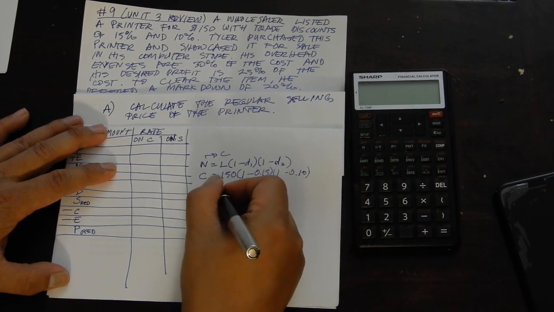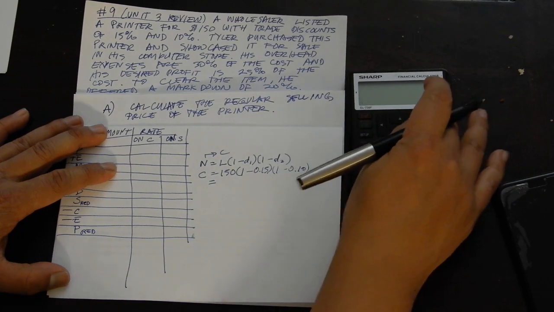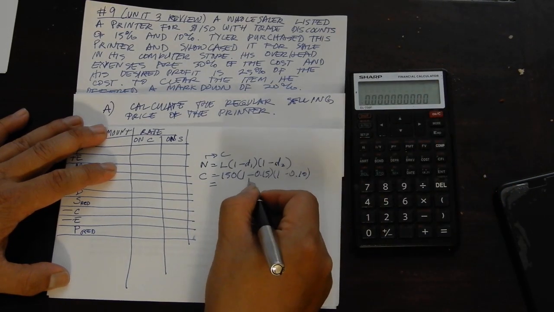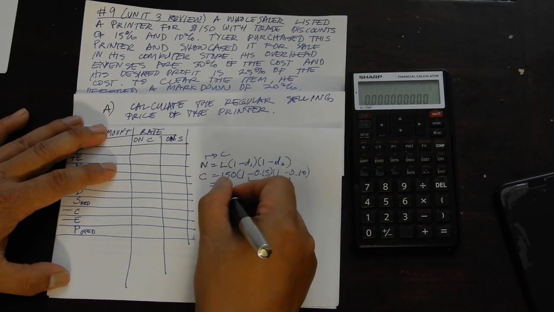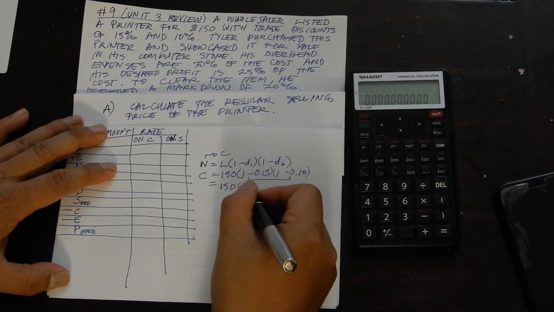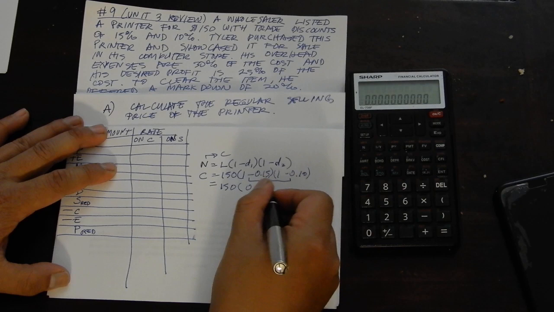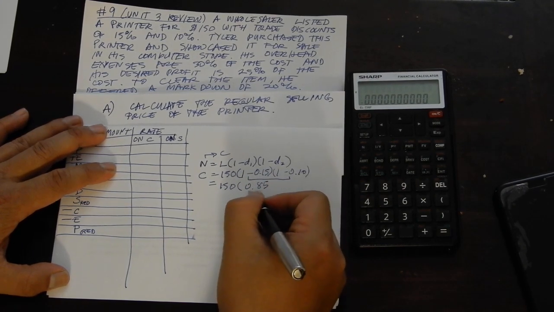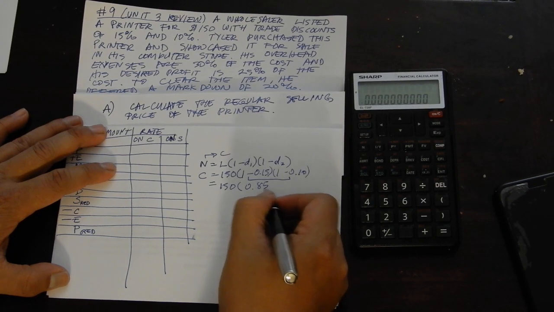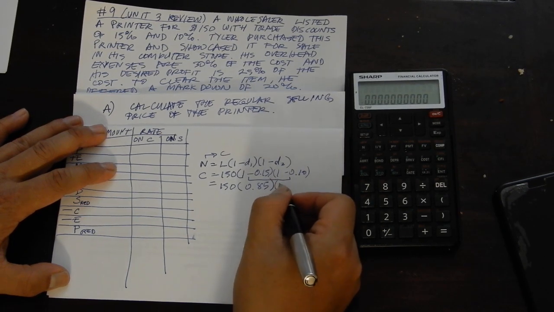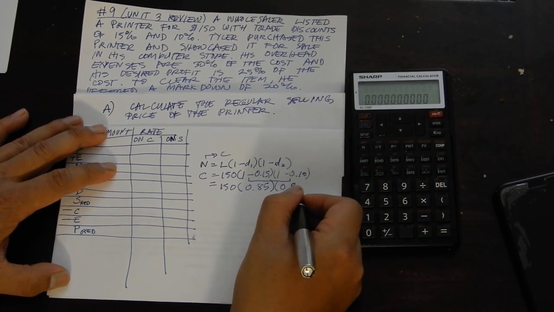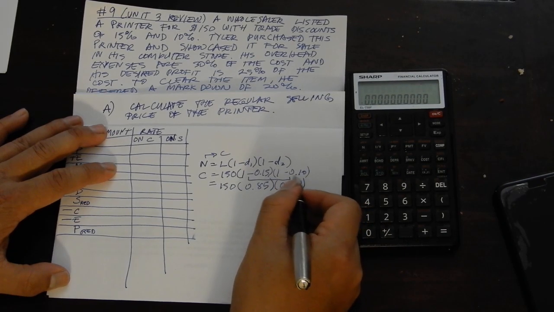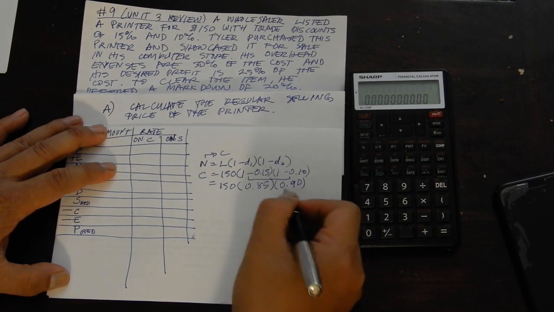Now we calculate: 150 multiplied by 0.85, because 1 minus 0.15 equals 0.85, multiplied by 0.9, that's 1 minus 0.1.